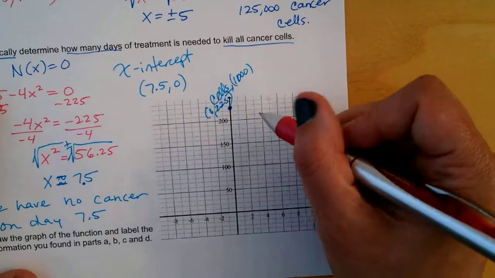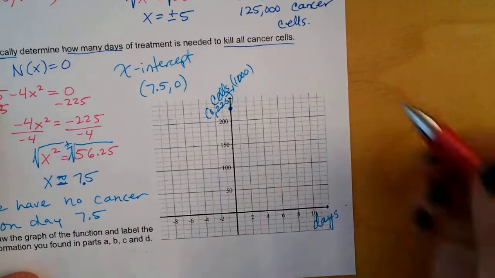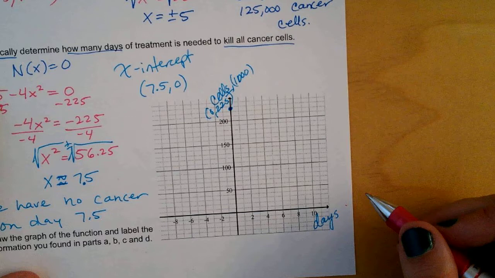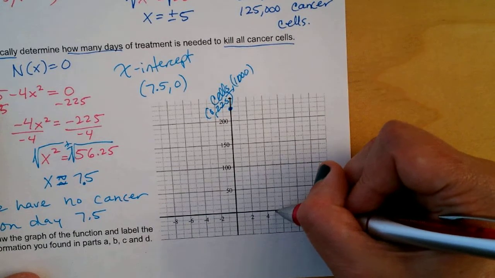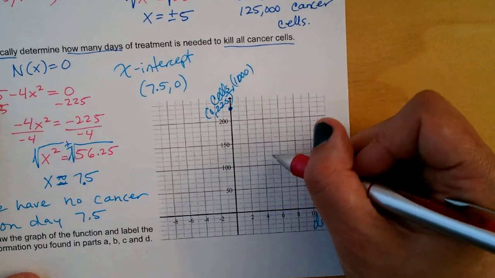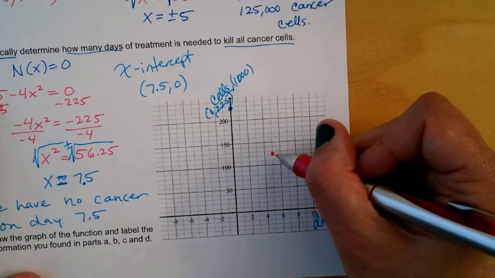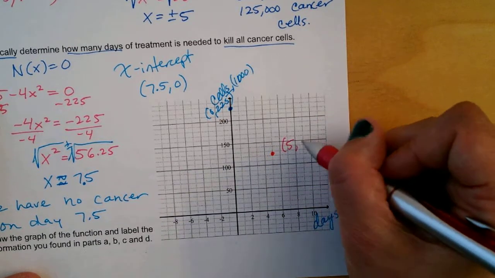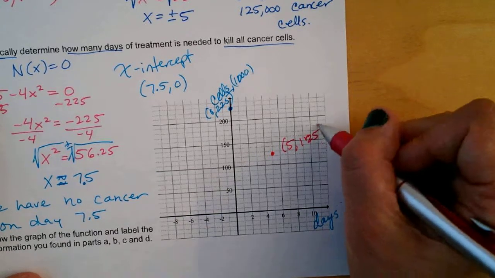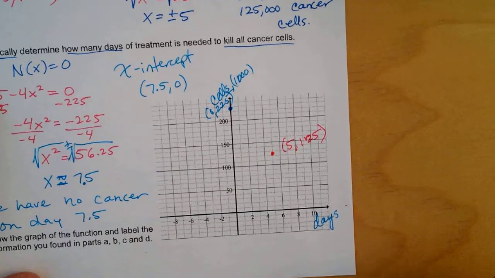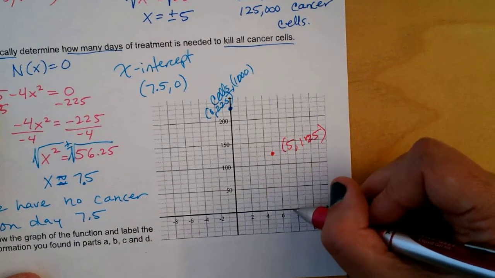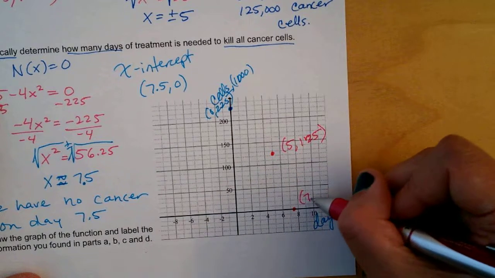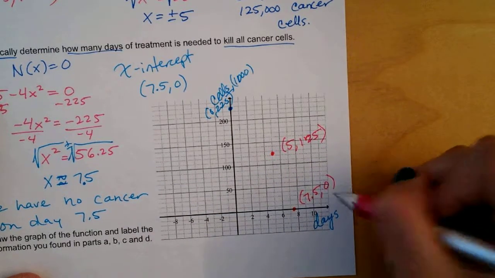Do you guys have any idea what the axis of symmetry is? 5. Here's (5, 125). Who thinks they know what the axis of symmetry is? And then here is (7.5, 0).